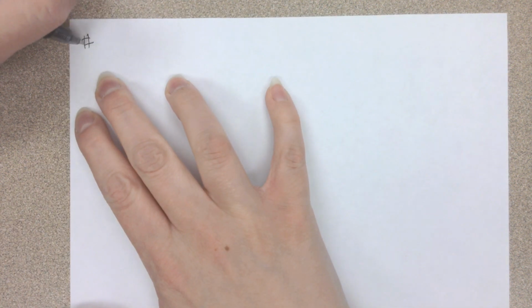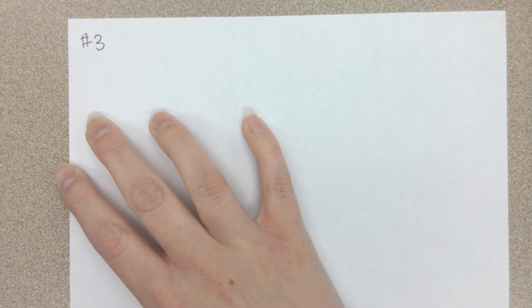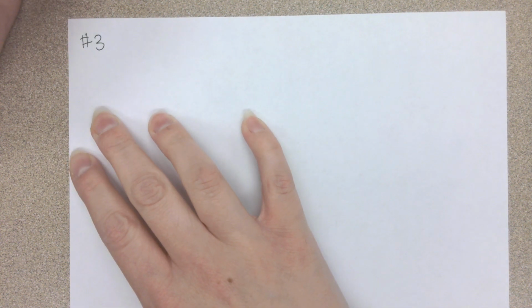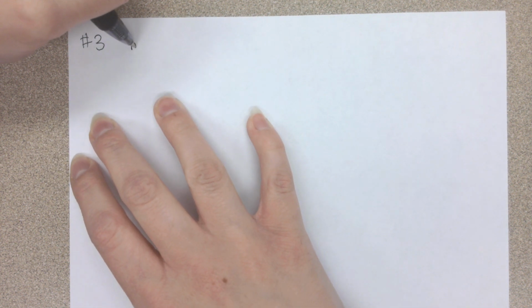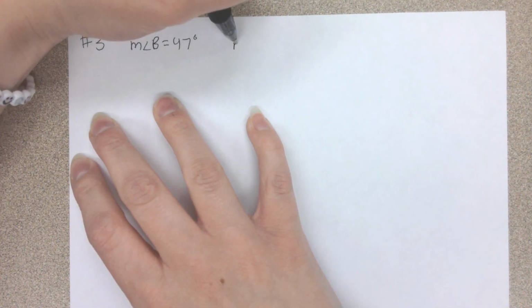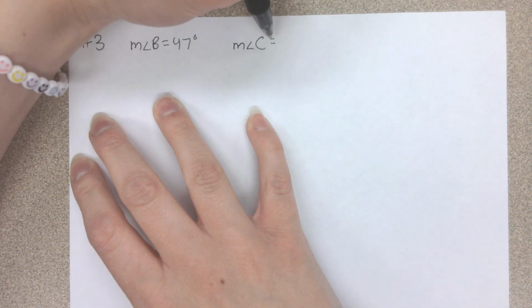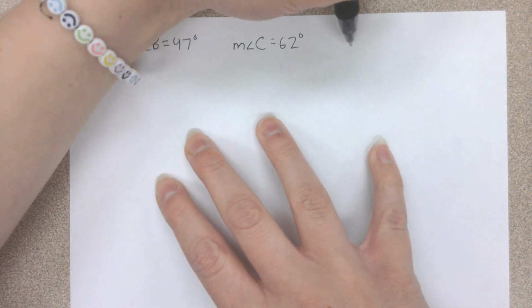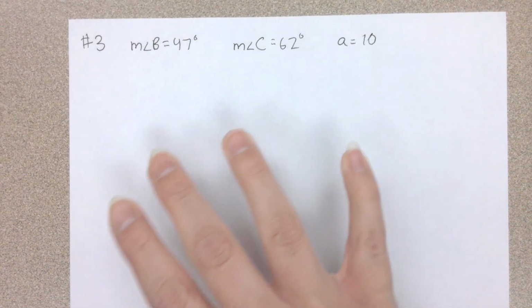Next problem. Number 3. We are given measure of angle B is 47 degrees. Measure of angle C is 62 degrees. And A is 10.